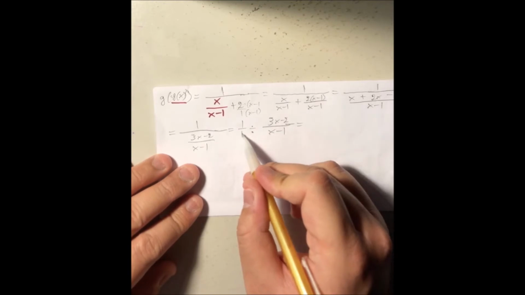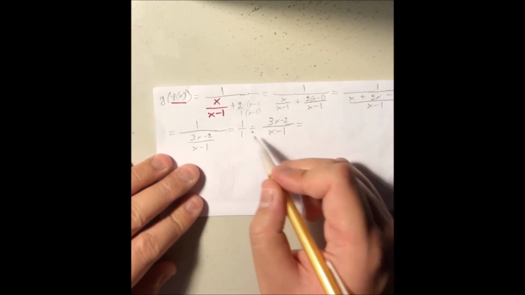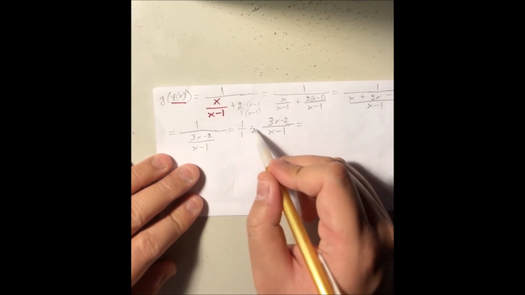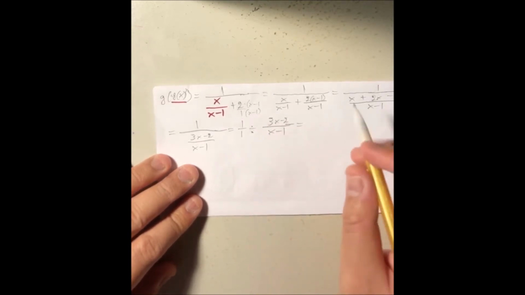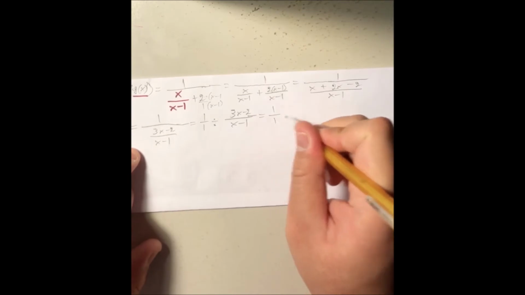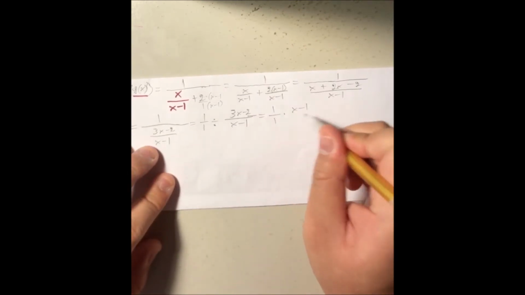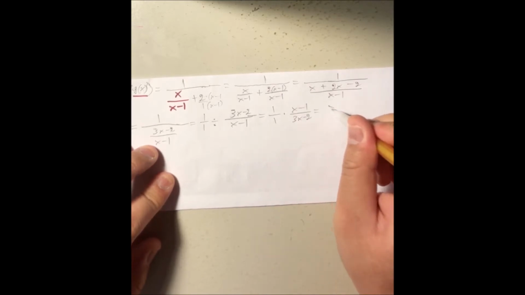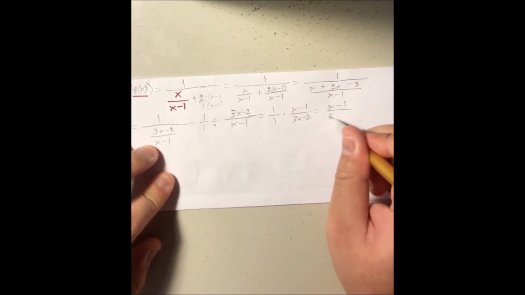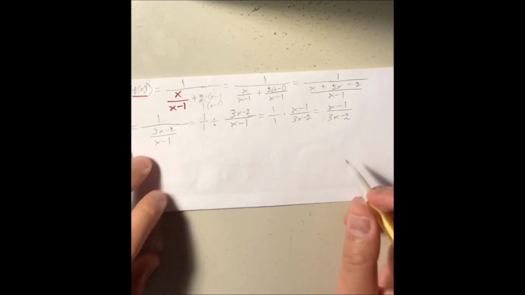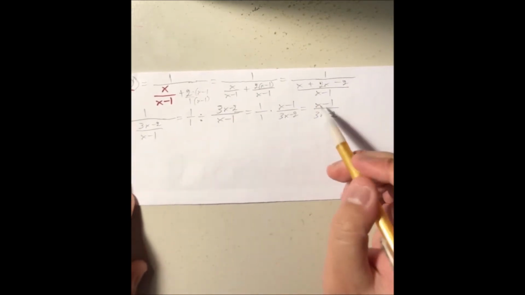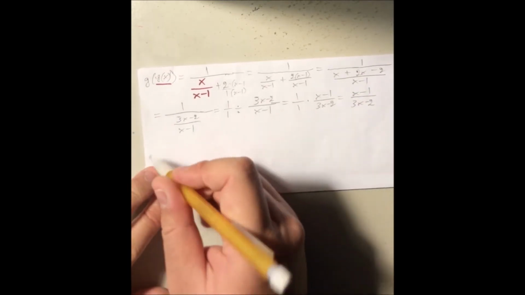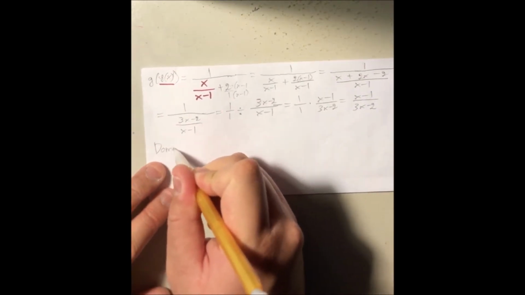And then a fraction divided by another fraction. Keep the 1 on the left, flip the 1 on the right to come up with its reciprocal, and then change division to multiplication. So we got 1 over 1 multiply x minus 1 over 3x minus 2. So that is the same as saying it's x minus 1 over 3x minus 2. Can we simplify this any further? No, we cannot. So we are going to go ahead and try to find the domain of it.